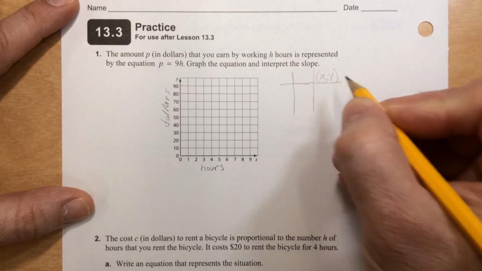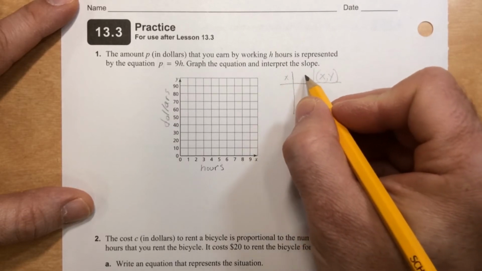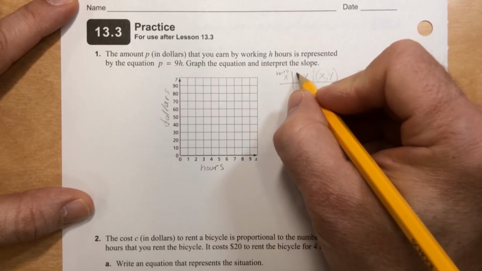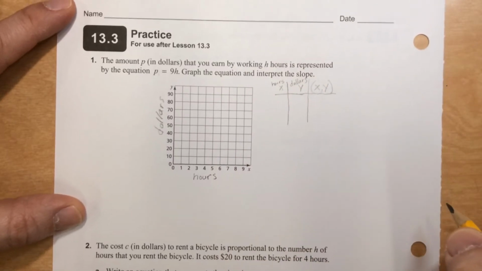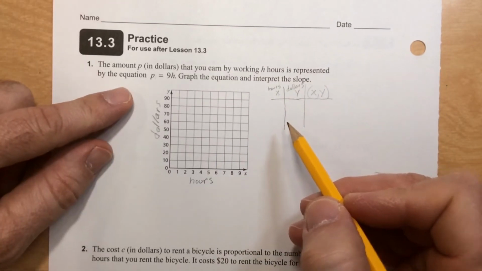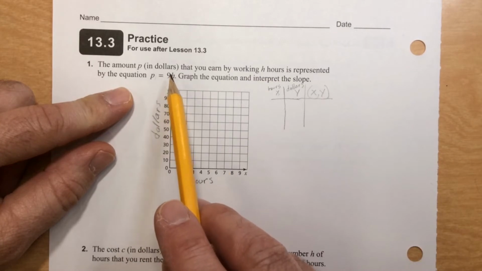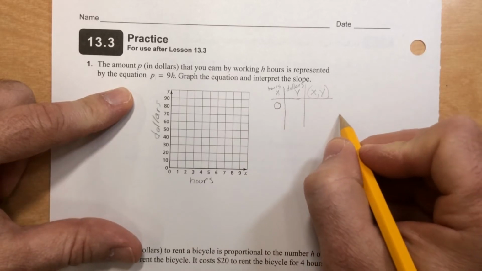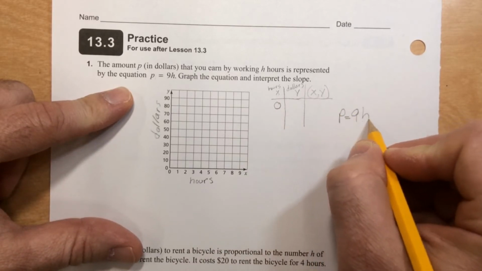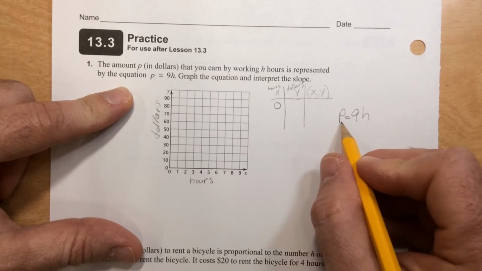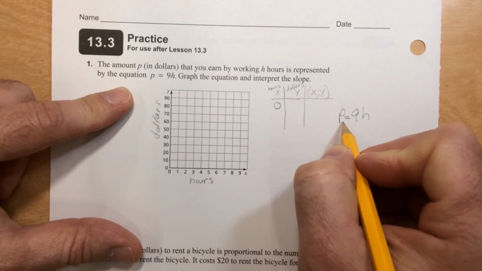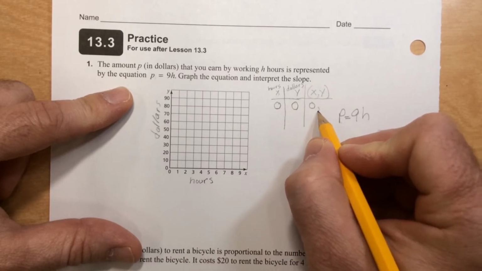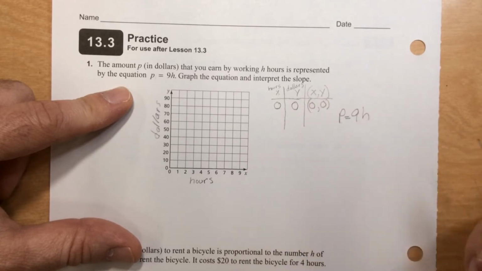X, Y, remember that's how our ordered pairs go. X goes here and Y goes here. And really for our X, this is in hours, and for our Y, this is in dollars. So let's put in 0 hours. Our equation is P equals 9H. If we put in 0 hours, 9 times 0 is 0, so the dollars that you would get would be 0. So this line goes through 0, 0, which we knew because it's direct variation is what we're learning about.